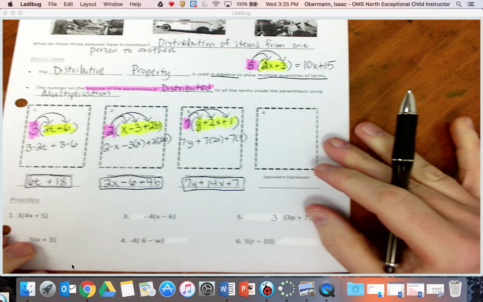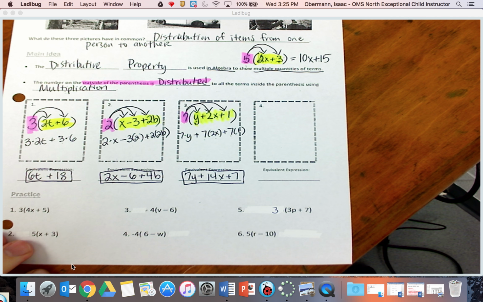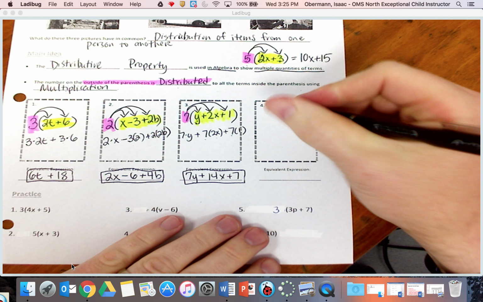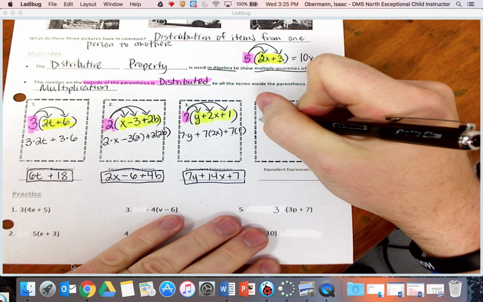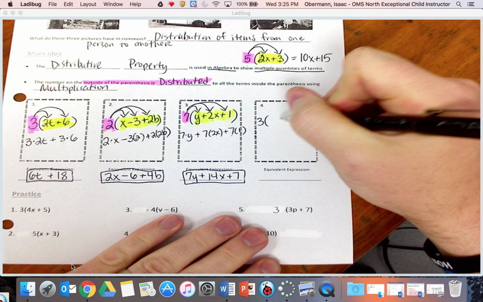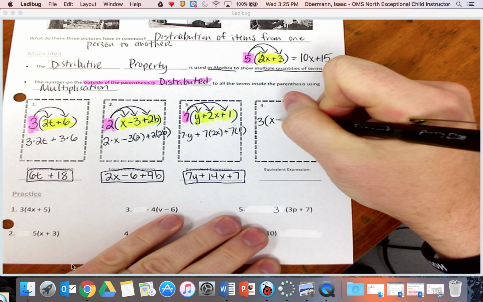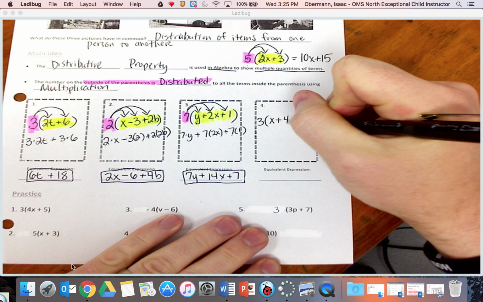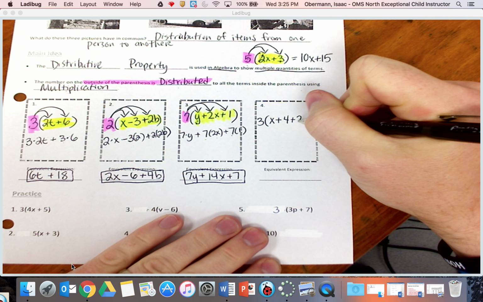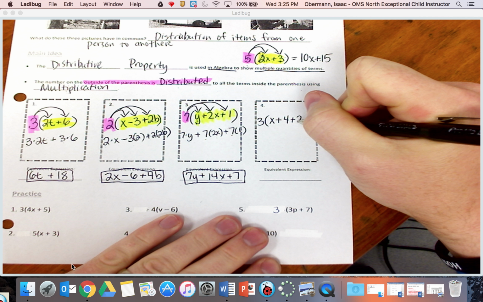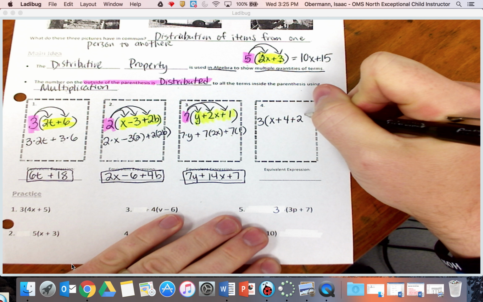Okay, let's see if we can ramp it up just a little bit. Say I have one like this: 3 times the quantity x plus 4 plus 2.